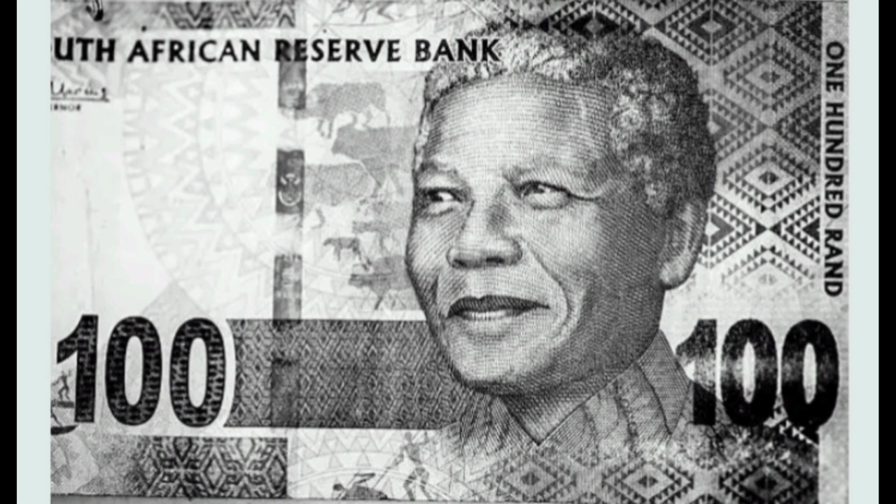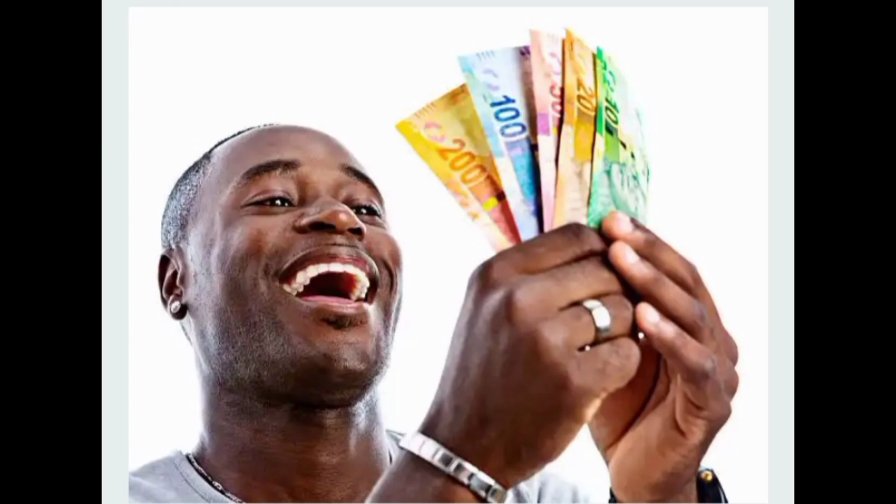Krugerrands are gold coins. They were minted by the Republic of South Africa in 1967 to help promote South African gold to international markets, and today make it possible for individuals to own gold. Krugerrands are among the most frequently traded gold coins in the world market.